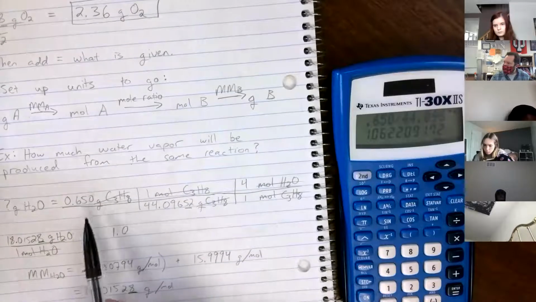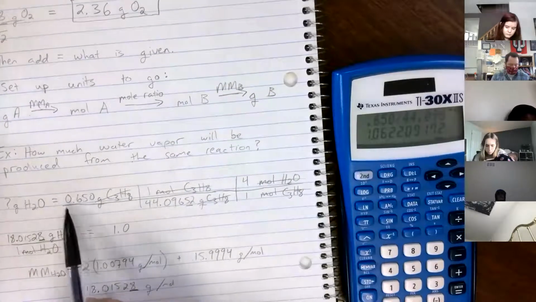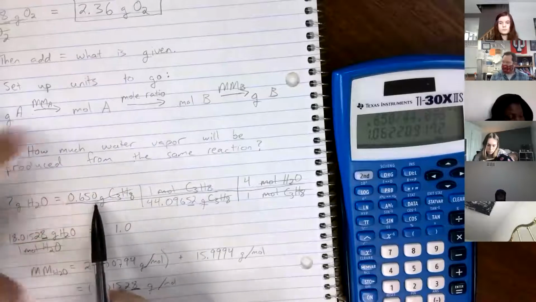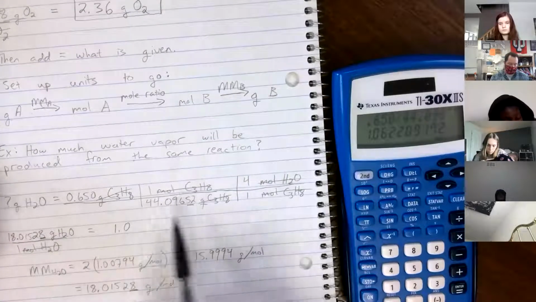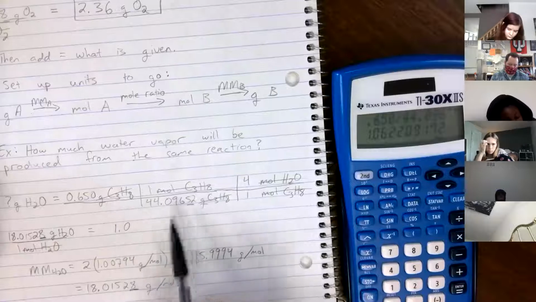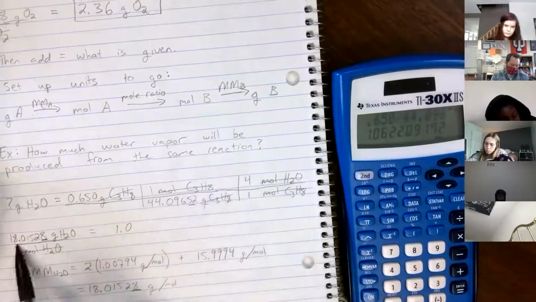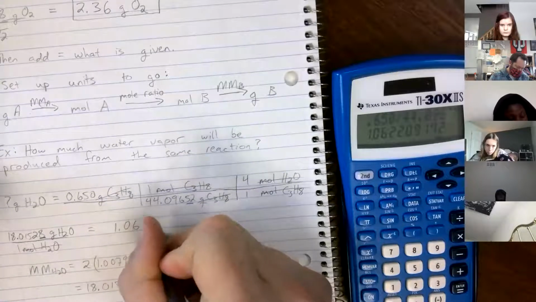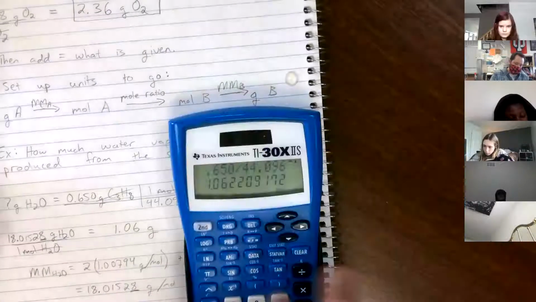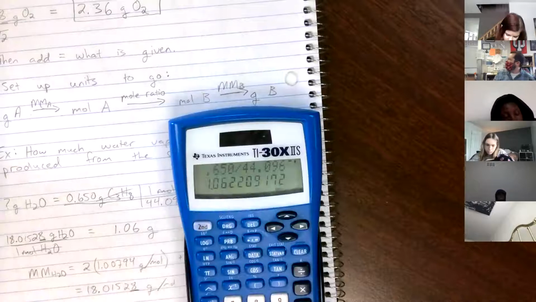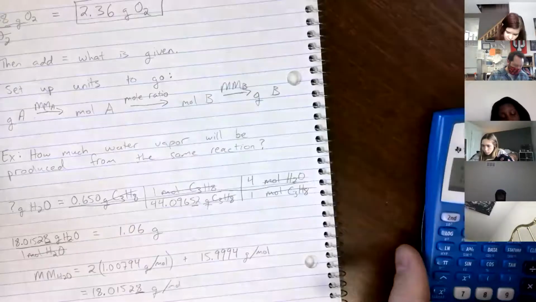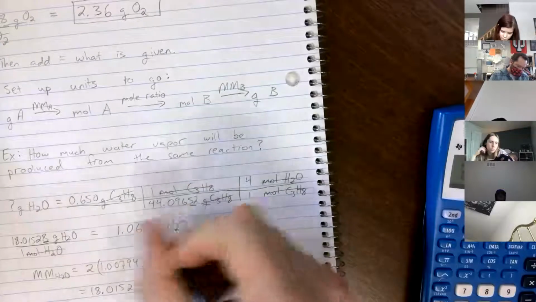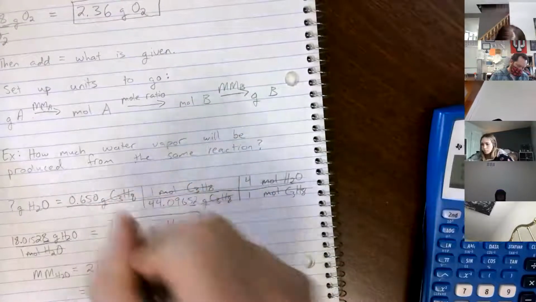Let's double check for significant digits. 3. The leading zeros don't count, but trailing zeros do. That's 3. A lot more than 3. Infinite. And a lot more than 3. We're going to round to 3 digits. This time the 2 is not enough to round the 6 up. So 1.06 grams water will be produced.